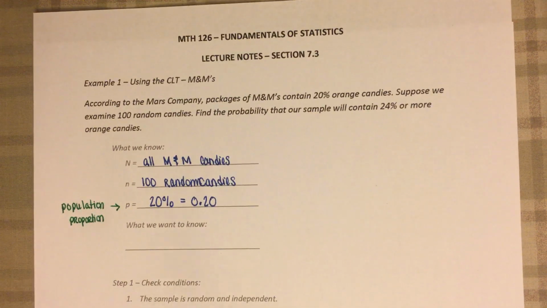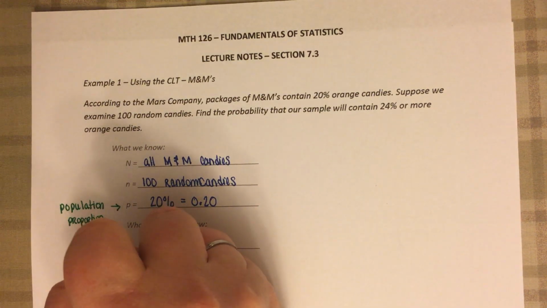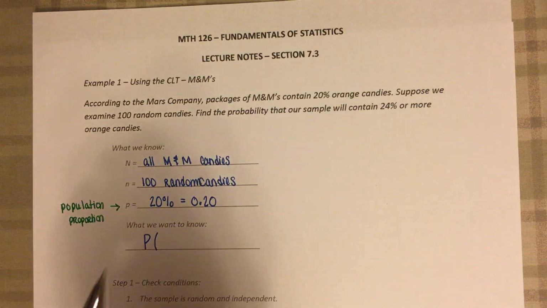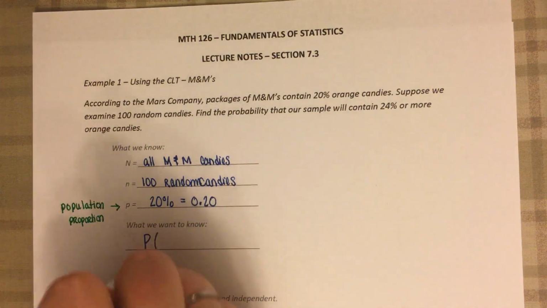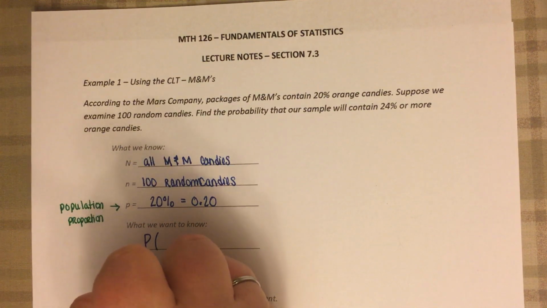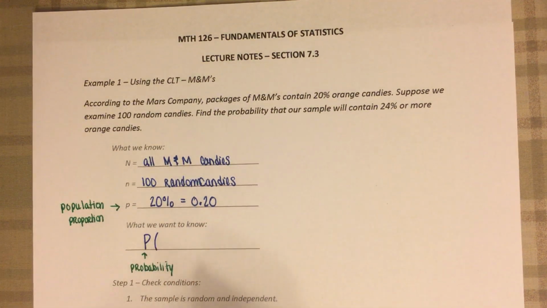All right, what do we want to know? Well, in this case, we want to know the probability that our sample is going to contain 24% or more orange candies. So what we want to know, I'm going to start with a capital P. That first P, as we saw in notation in the last chapter, stands for probability. That P out front stands for probability, and it's a capital P as compared to our lowercase p right here.